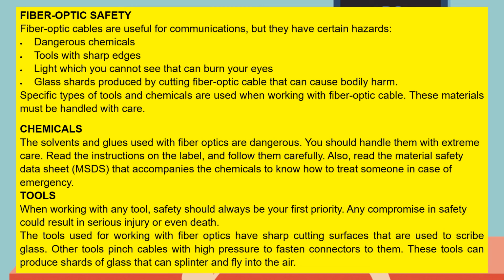Any compromise in safety could result in serious injury or even death. The tools used for working with fiber optics have sharp cutting surfaces that are used to scribe glass. Other tools pinch cables with high pressure to fasten connectors to them. These tools can produce shards of glass that can splinter and fly into the air.